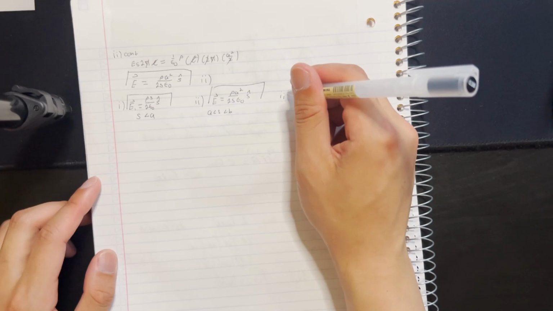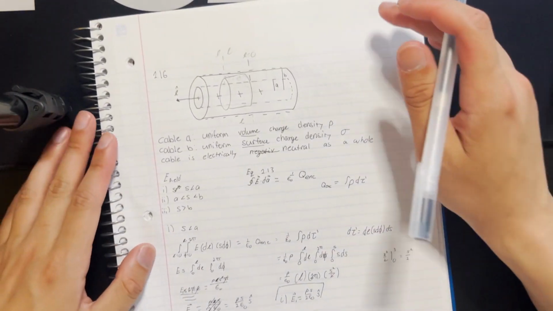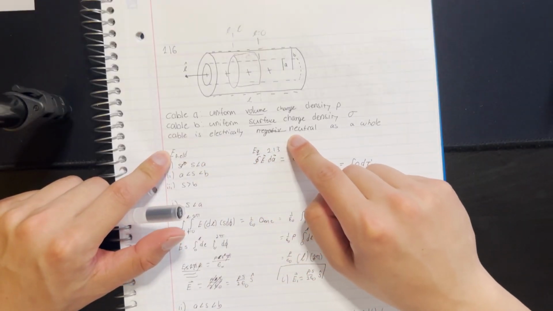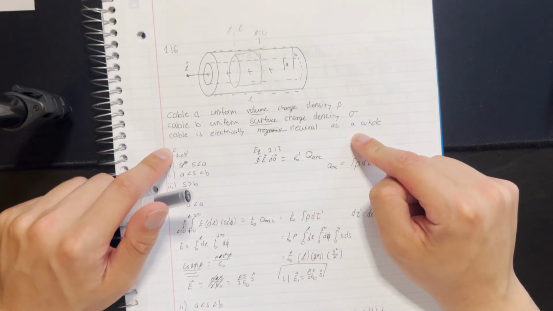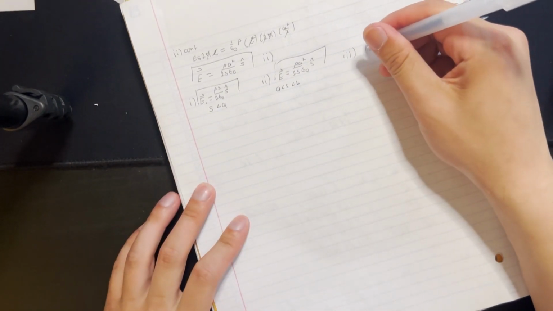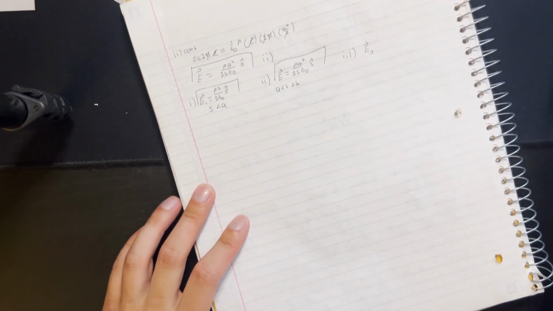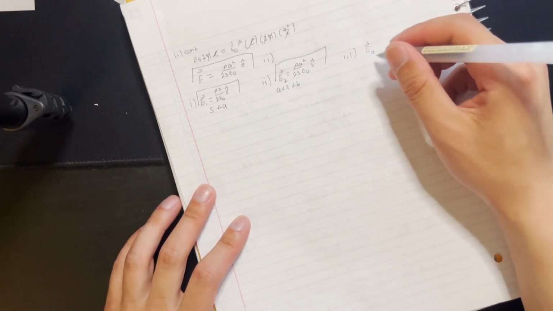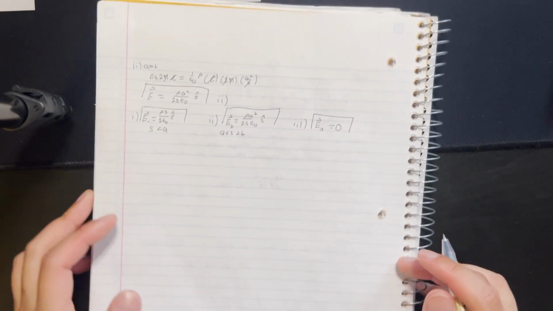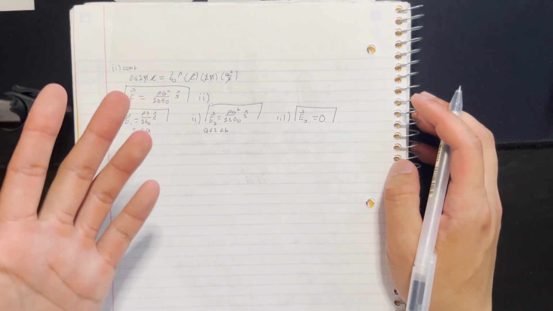And now lastly, we have section 3. So let's go back to the picture. This one's going to be the toughest one of all. So, the cable is electrically neutral as a whole, and that's what's stated in the problem. If that's the case, electric field 3, so outside, E3 equals 0. That's all you have to do, just like that, because it's stated in the problem.